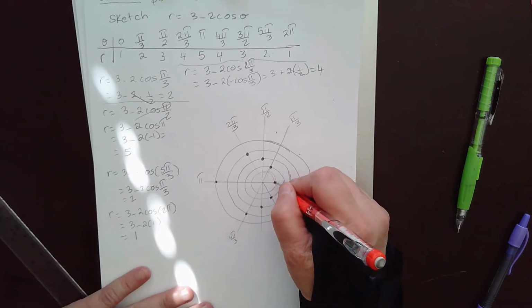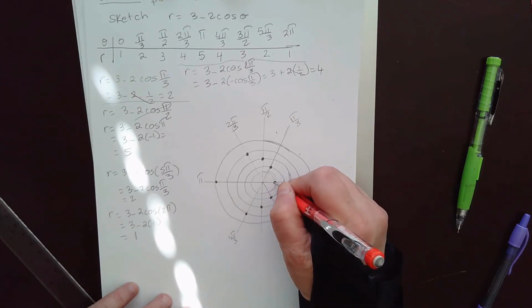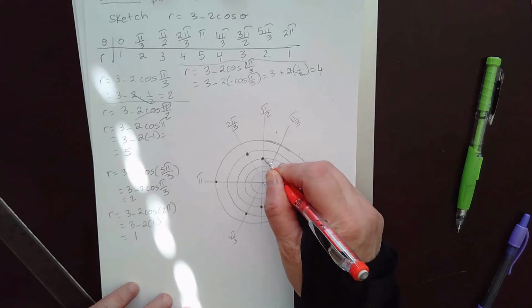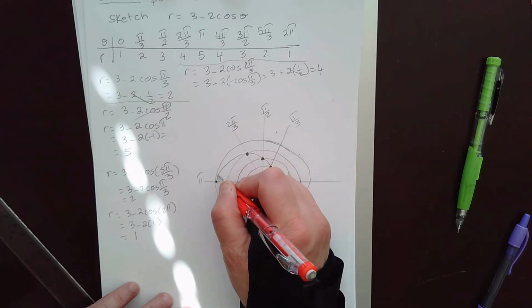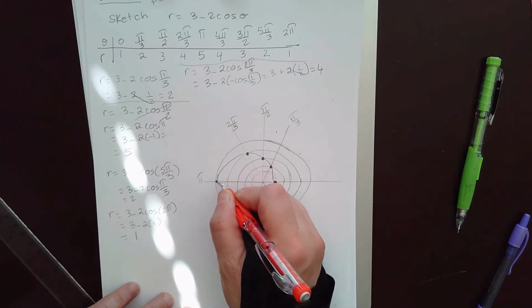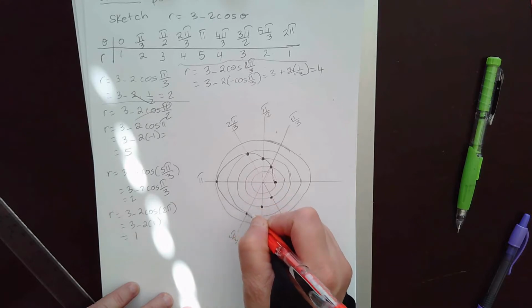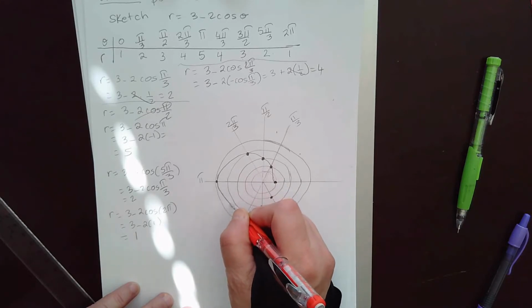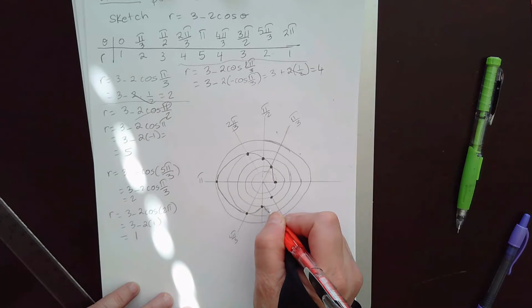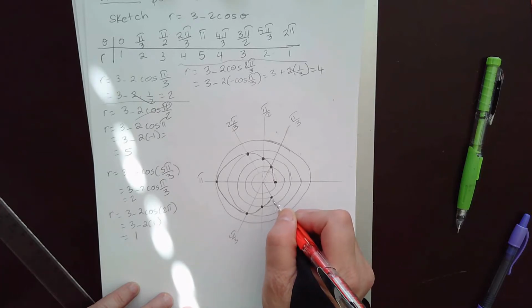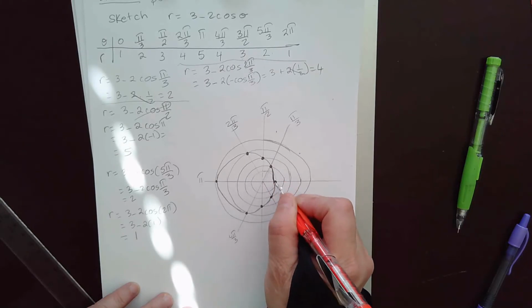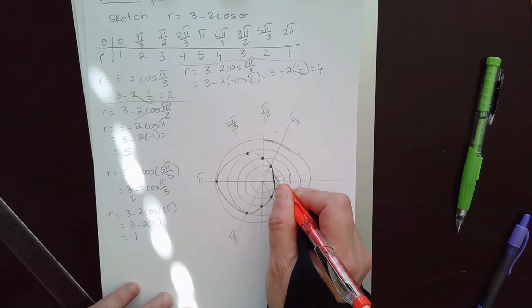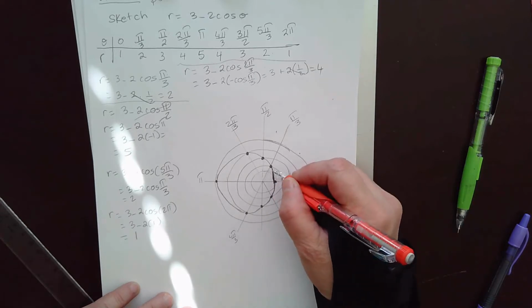It's going to be a little bit tough graphing it. So actually it has like this.